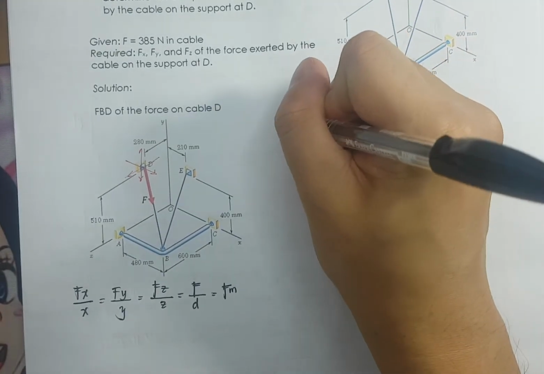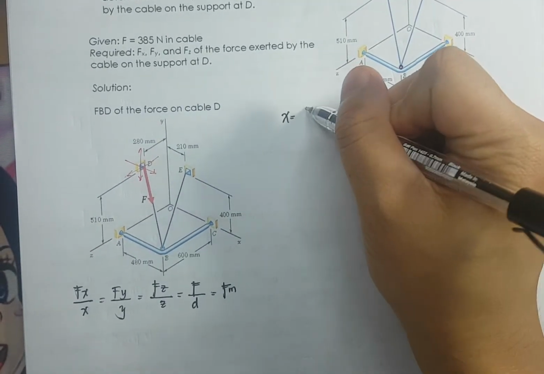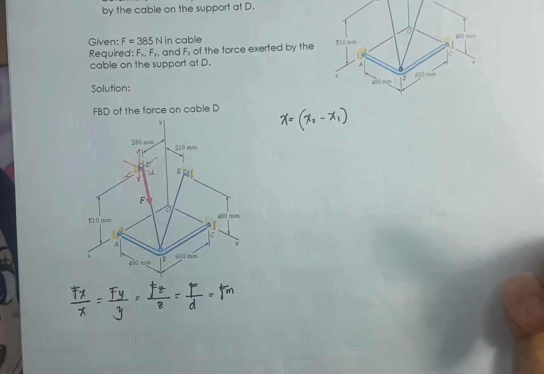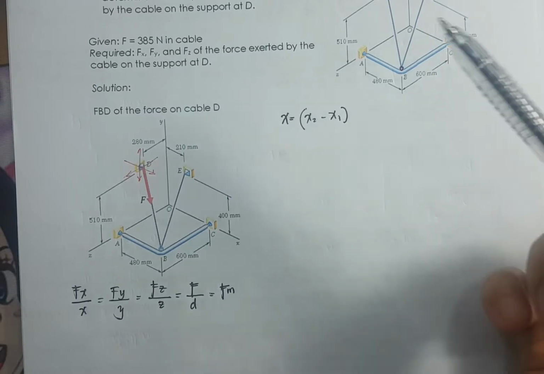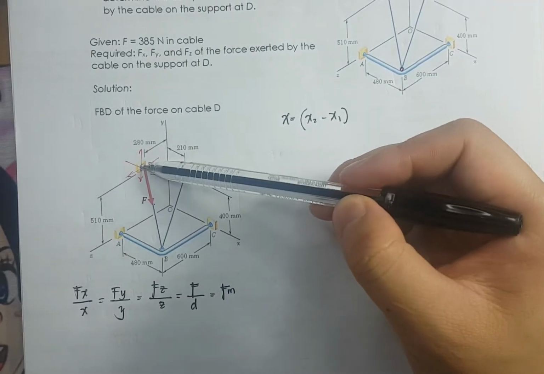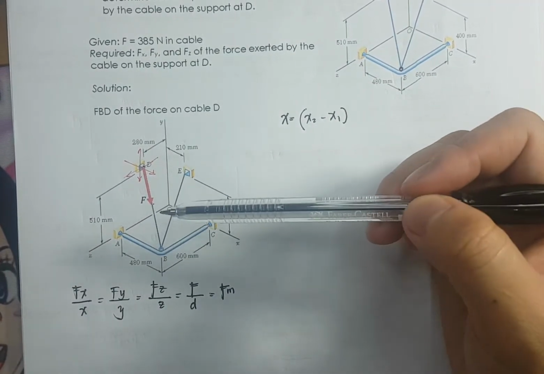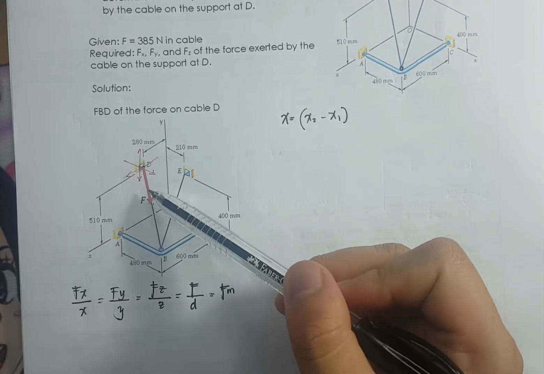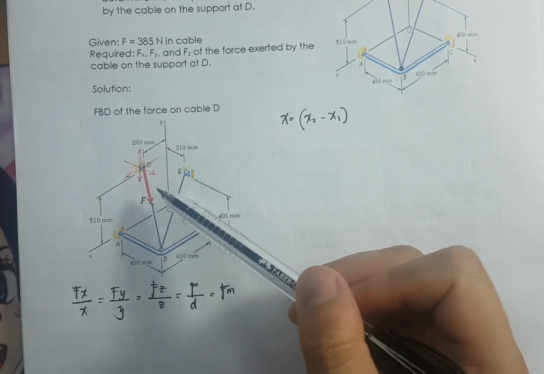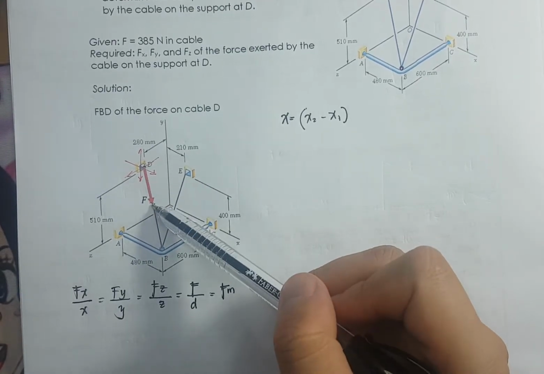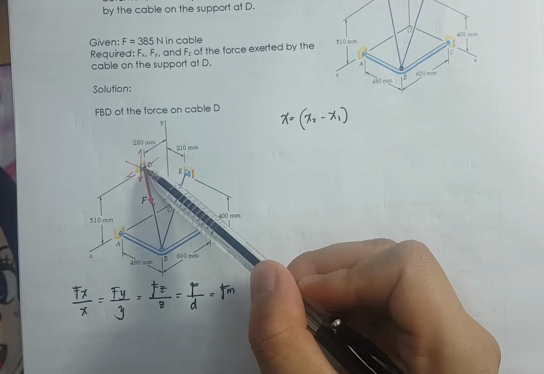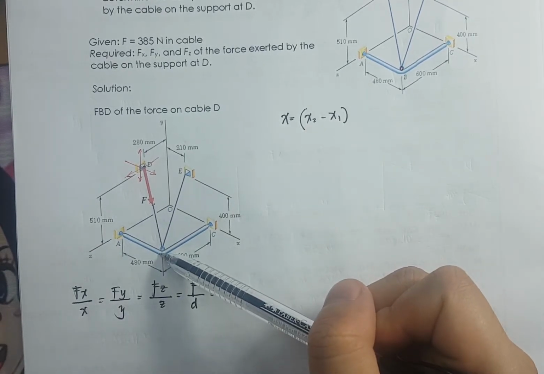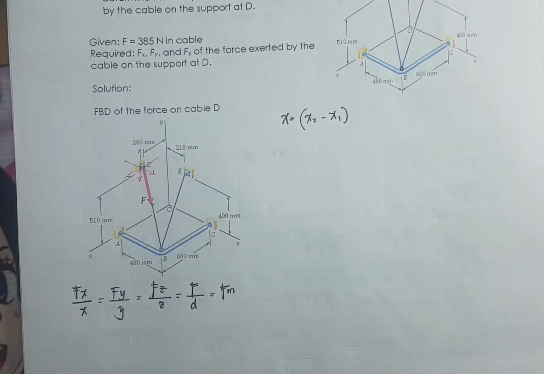So for the x, take note, it is from x2 minus x1. So what is our x2? From our free body diagram, we know that the rope is in tension. So it would look like this. The rope pulls from support D. Having this diagram, this is our initial location, and this is our second point of destination.